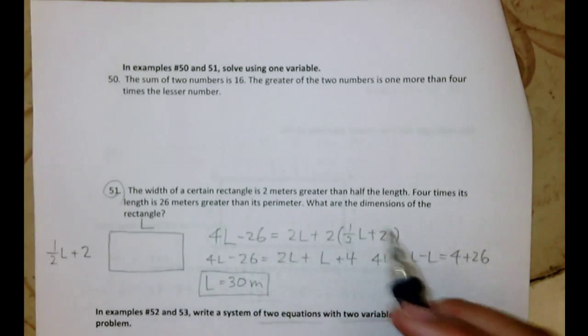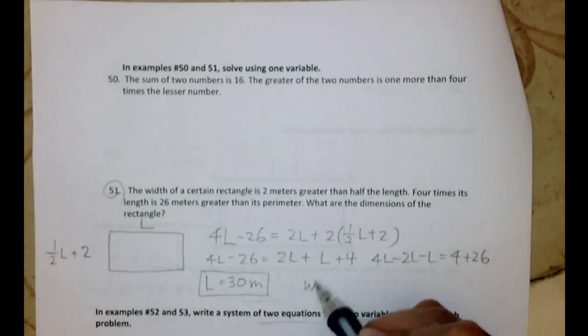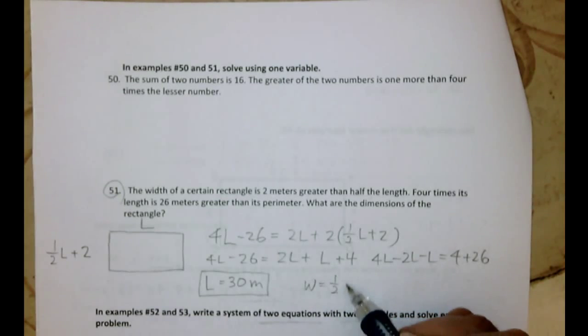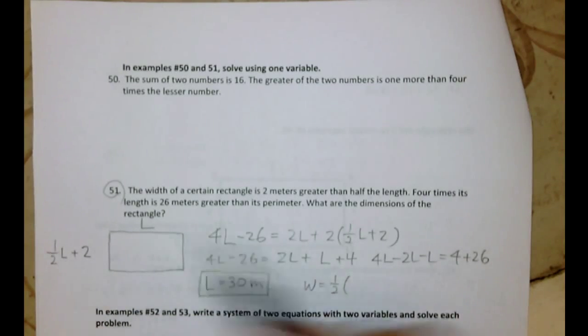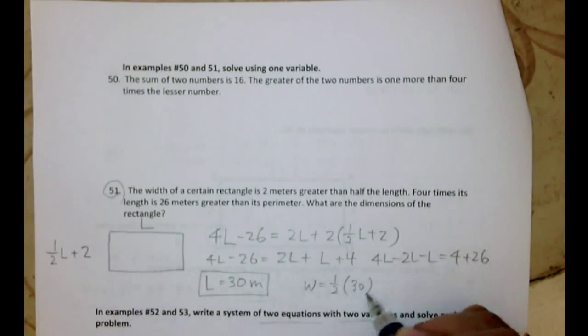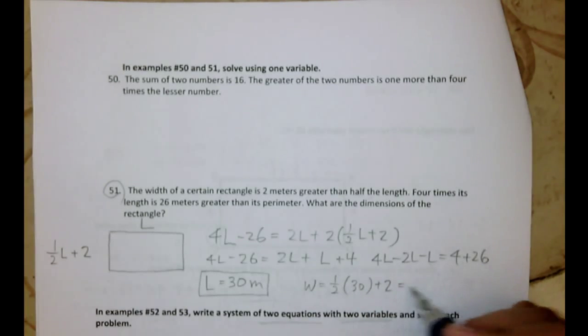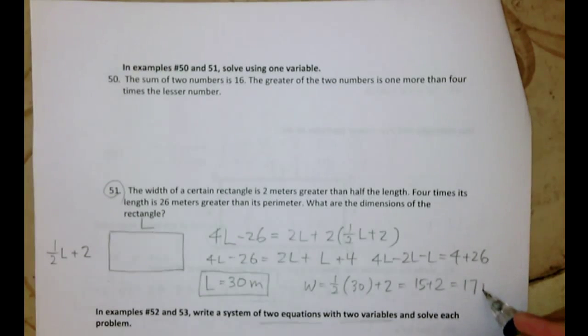Now to get the width, it is 1/2 L plus 2, and L is 30. So that's 15 plus 2, which is 17 meters.